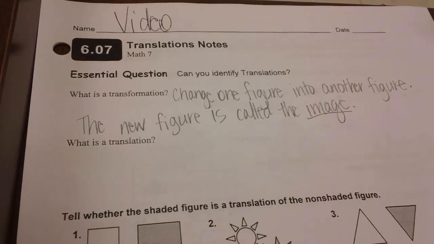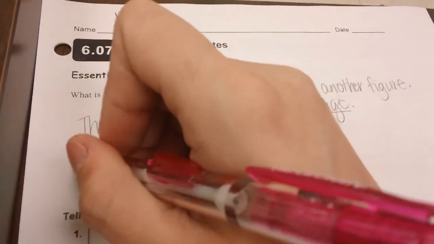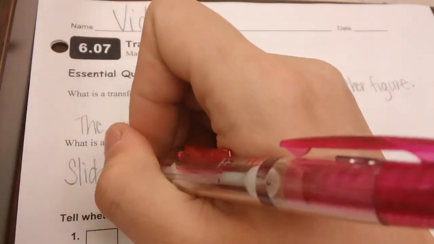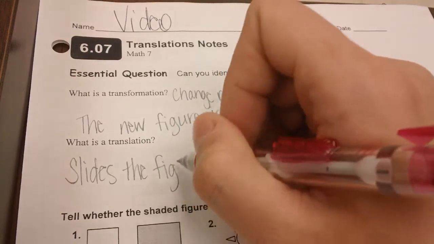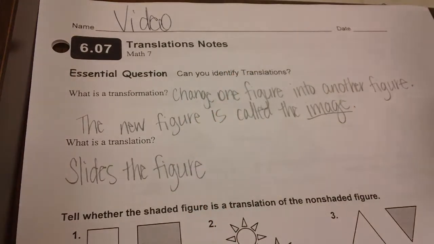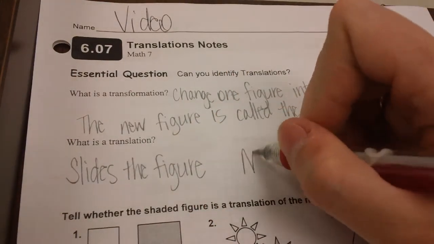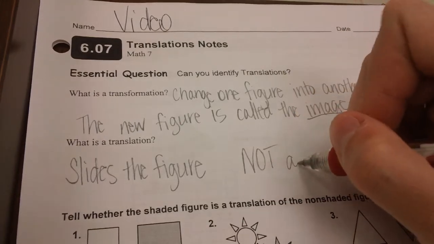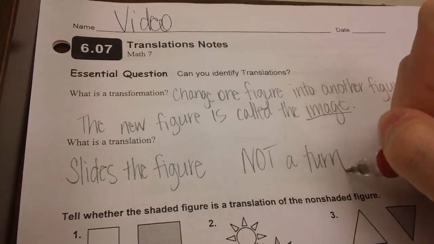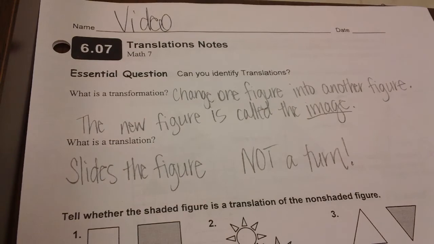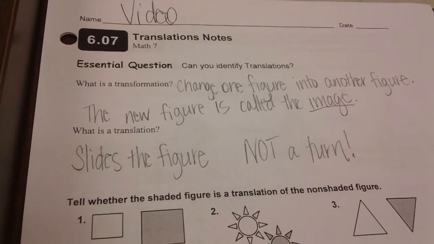What is a translation? It slides the figure but it does not turn it. So it's not a turn. It looks exactly the same. It's just moved into a different location.